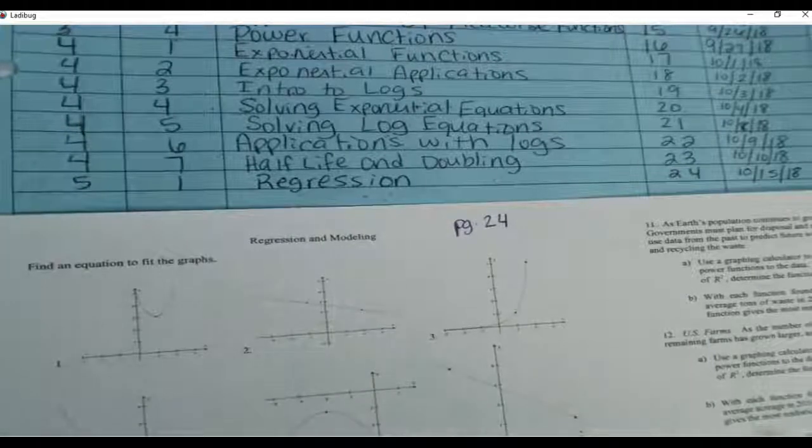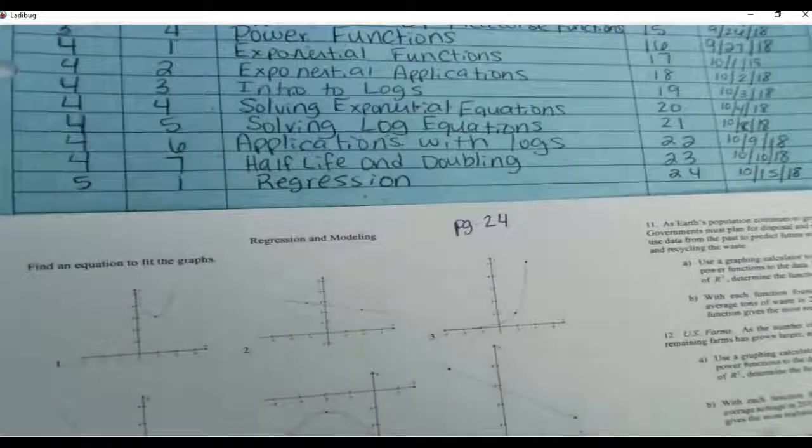Okay, so we have done regression last unit with when we had the half-life and all that, and then when we had the graphs. So what we're talking about today is how to know which equation fits the data best. So we did exponential because we knew that they were all exponential. So today we aren't sure with the word problems which one is going to fit best. So I'm going to show you how to figure that out.